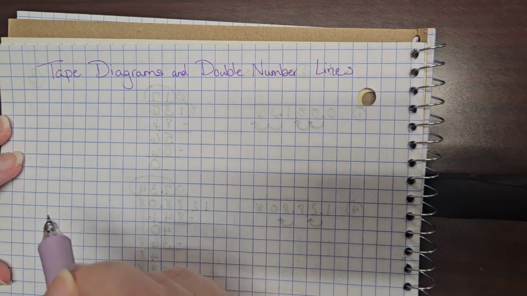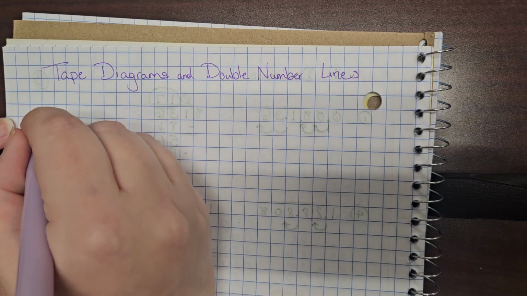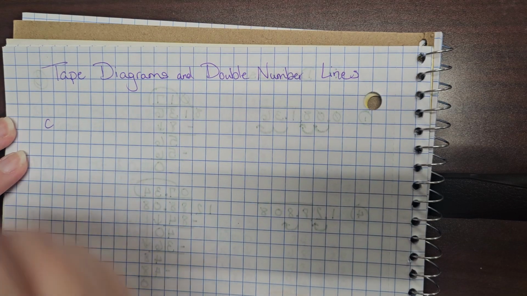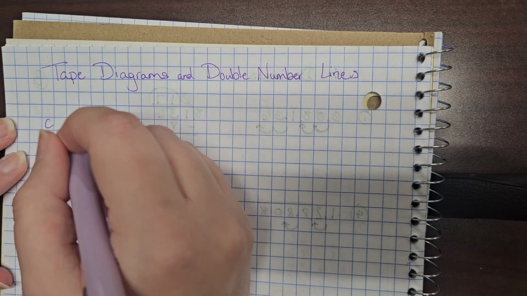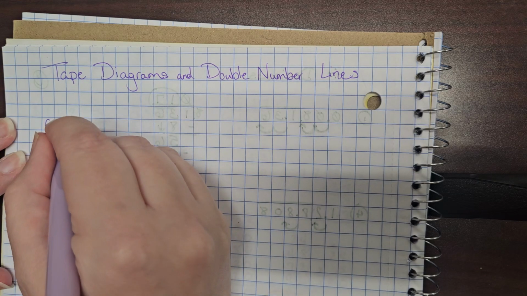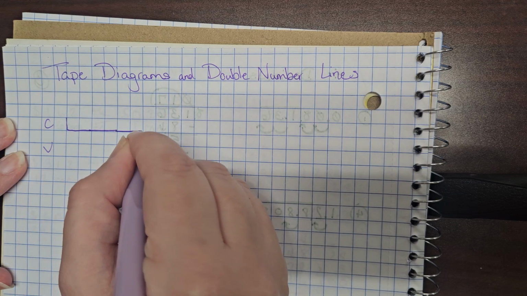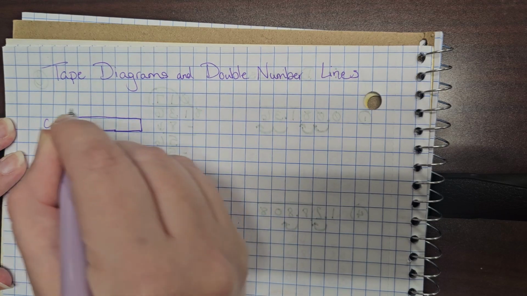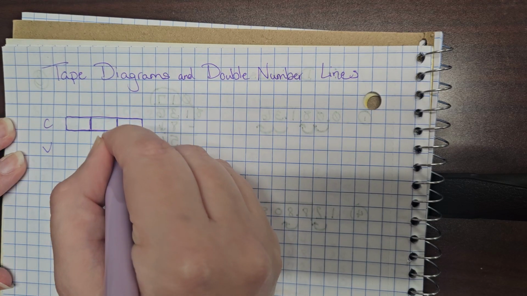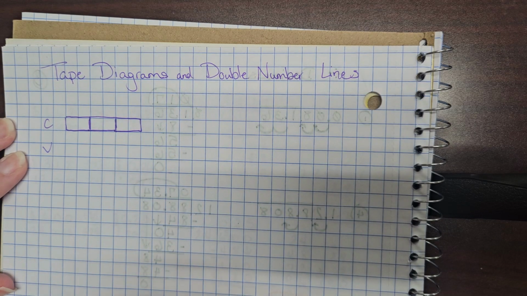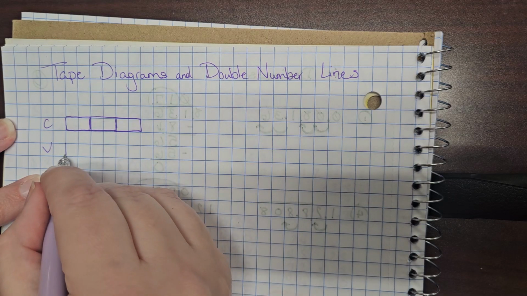We need to start off by making our tapes. So for chocolate, I'm just going to put C for chocolate and V for vanilla. I'm going to make each box inside of my tape 2 graph paper squares big. So that's my chocolate one, and then my vanilla one.